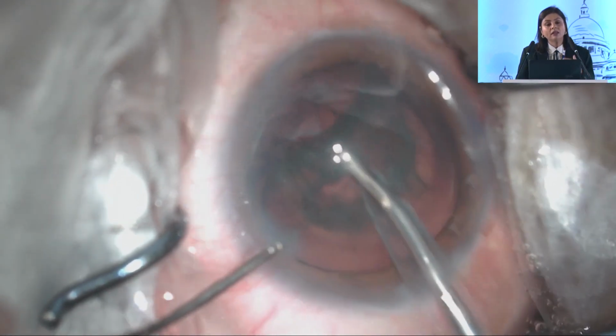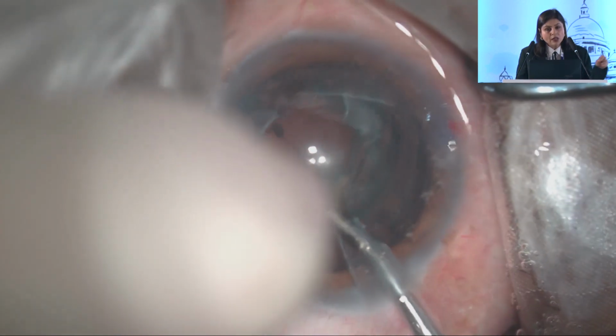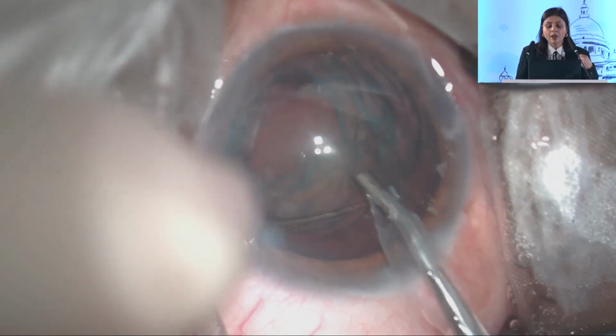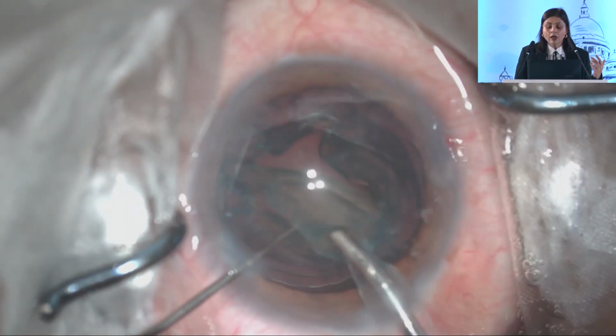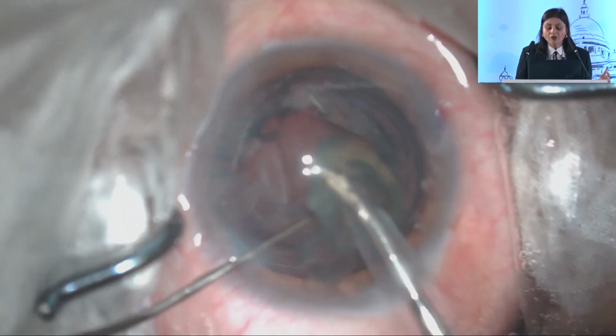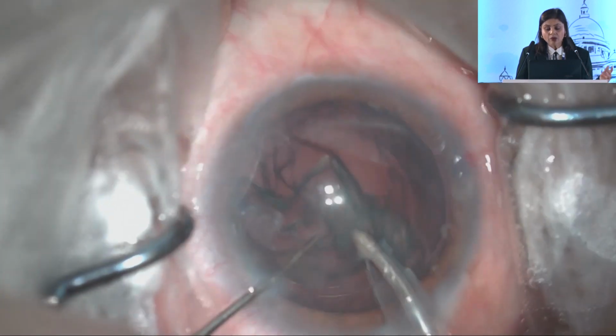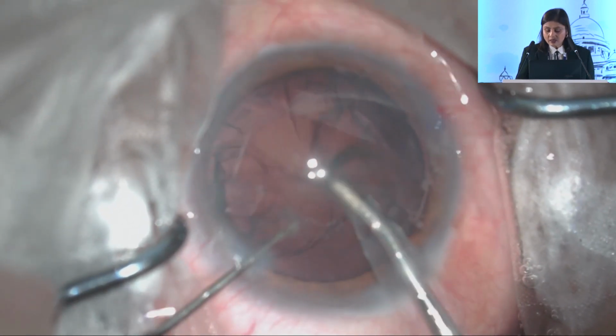So this is another technique. We can use our chopper once we have removed the anterior epinucleus to access the whole nucleus and emulsify it. And then we are going ahead now with the removal of the epinucleus plate over here and proceeding in the standard fashion.